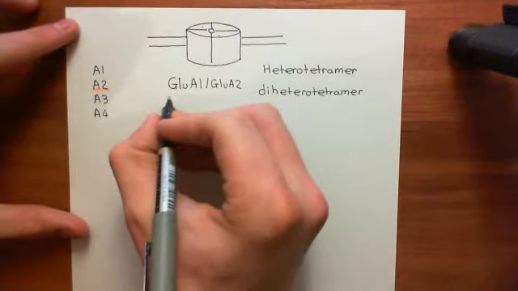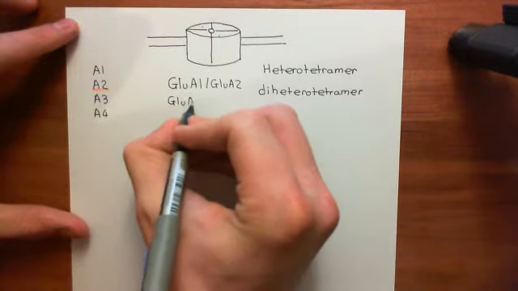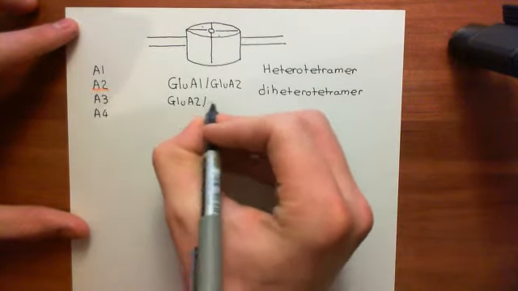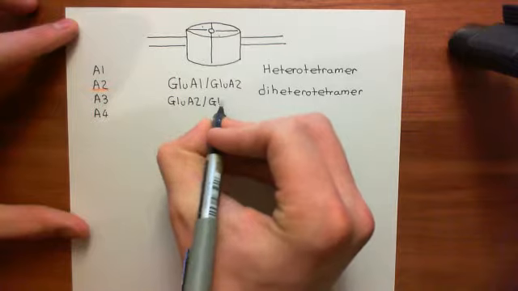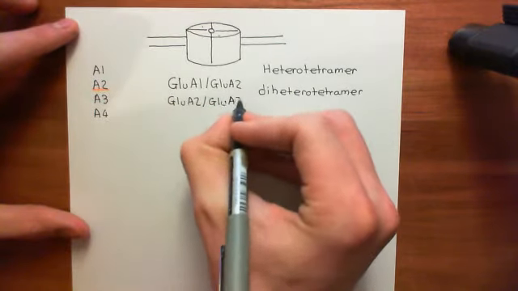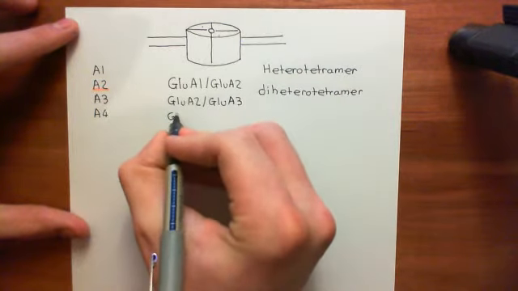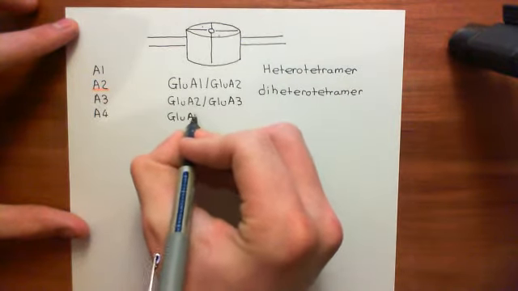So you can also form GluA2, GluA3 diheterotetramers. This time you've paired GluA2 with GluA3. And then also, according to my rules, you can have GluA2 with GluA4.